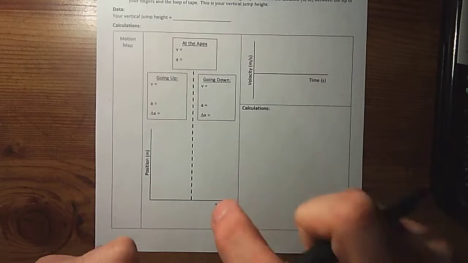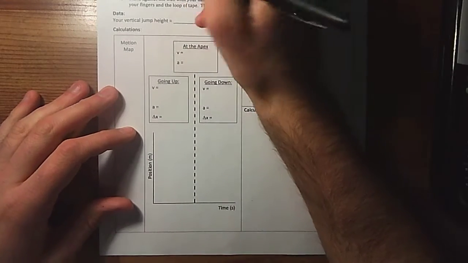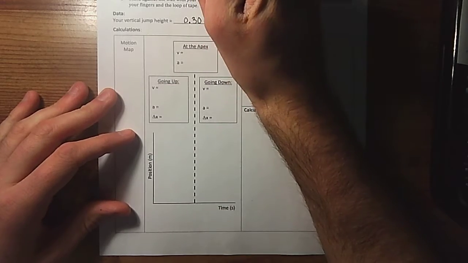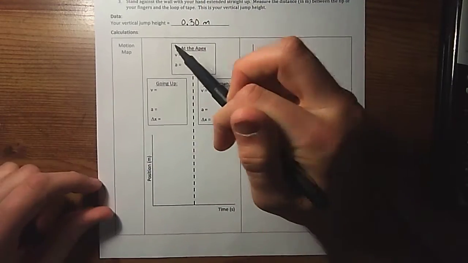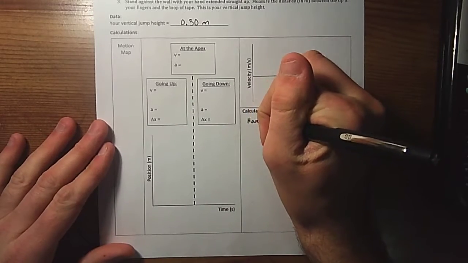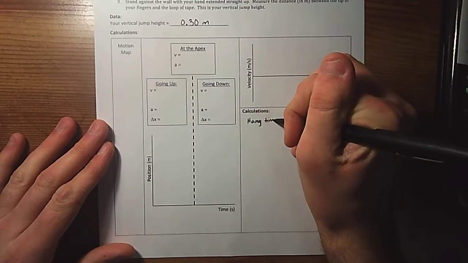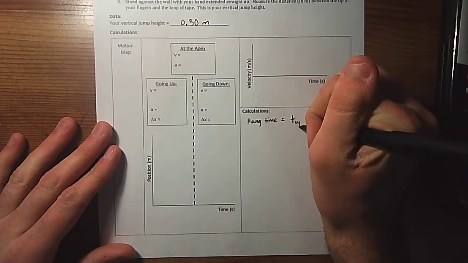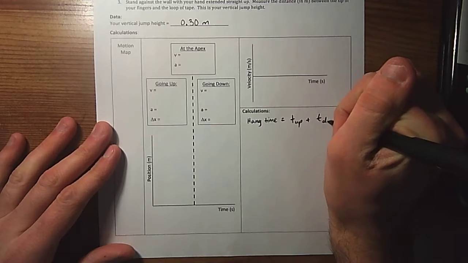So let's say that you jumped and you were able to find your vertical height, and the one that we did in class was just an example of, let's say you jumped 0.3 meters up in the air. We want to figure out how long were you in the air for. So when we're talking about hang time, that's going to be the time up plus your time down.